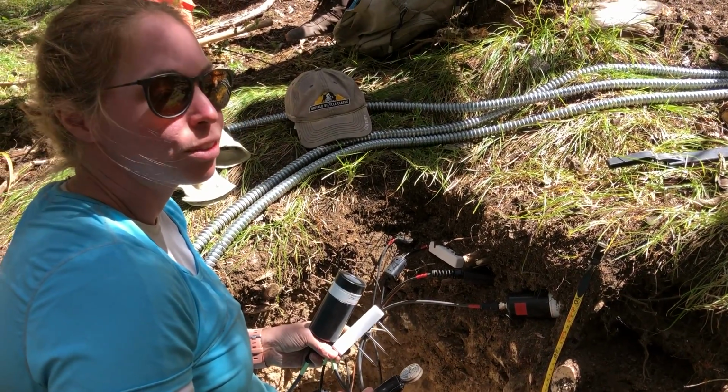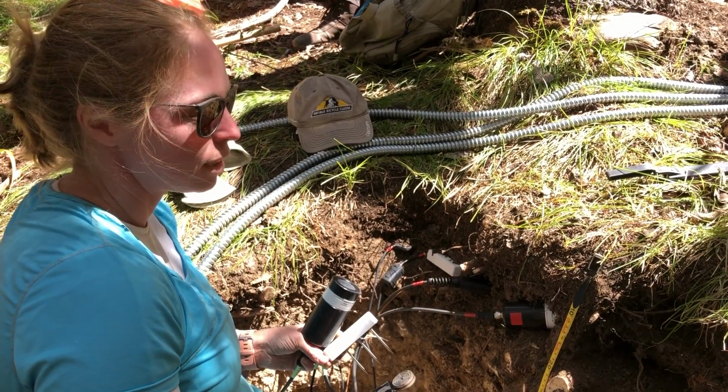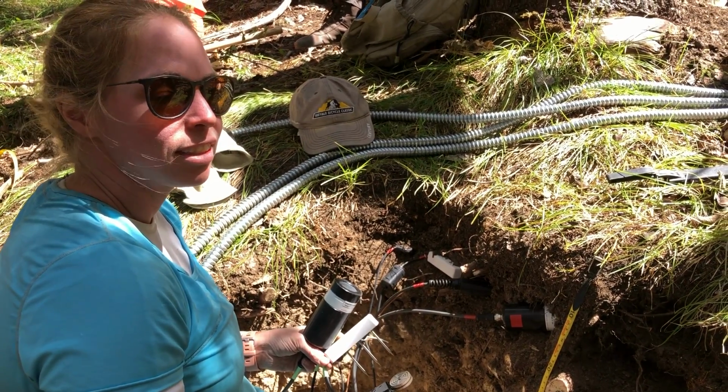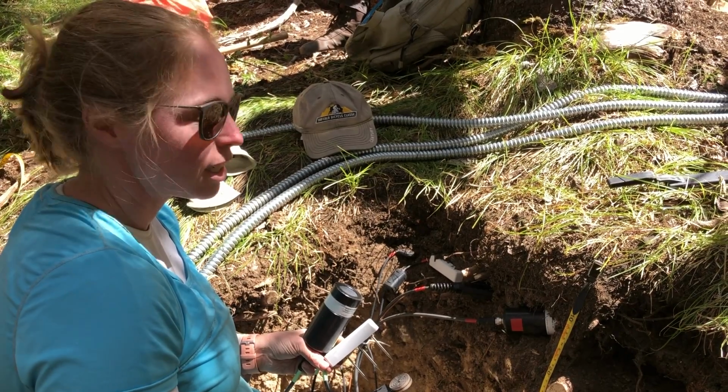So we're here in Coal Creek right now in part of a coniferous forest. It's a part of our study with Dr. Lely out of Penn State as well. I'm Pam Sullivan out of Oregon State.